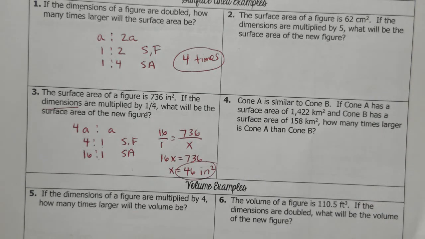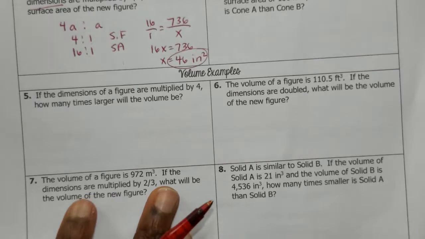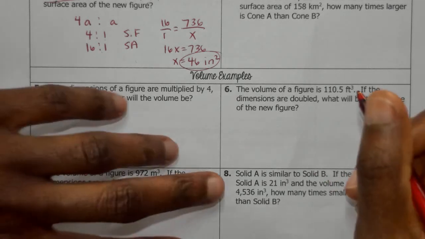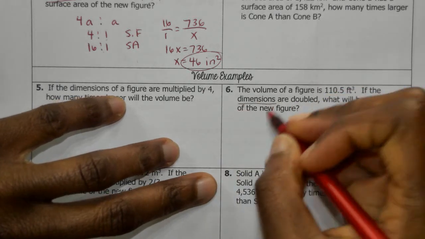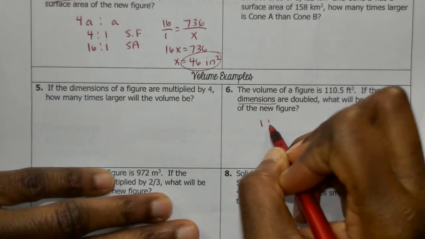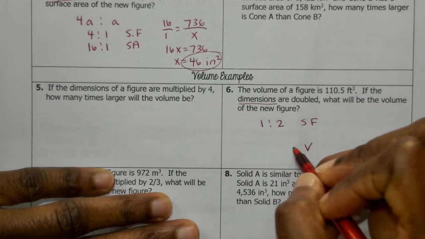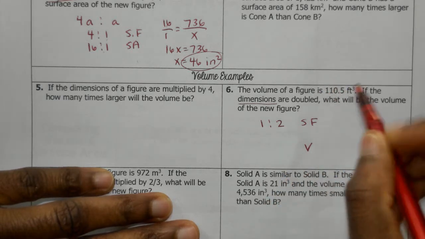Okay, and then volume examples. So those are just surface area. Volume is similar, but it's just the cubic dimension. So if we look at number 6, the volume of a figure is given if dimensions are doubled. The dimensions are the linear dimensions, so the linear dimensions are doubled. So it's in a ratio of 1 to 2. We want to figure out what the volume's effect is for the ratio and then put that in proportion with the volume they give us.